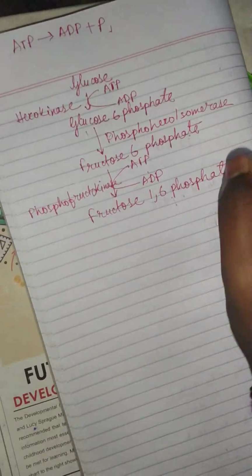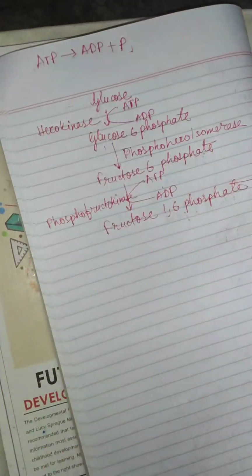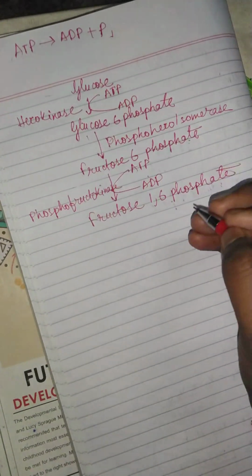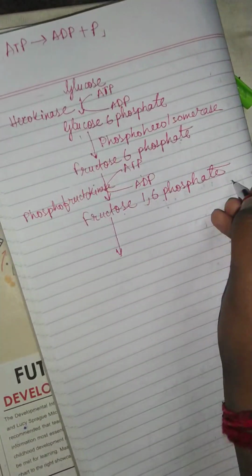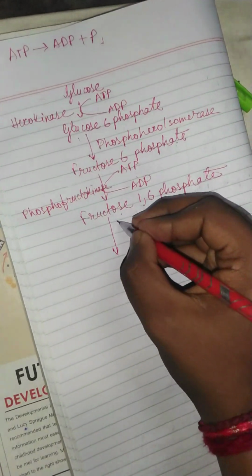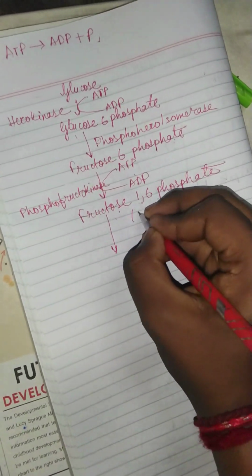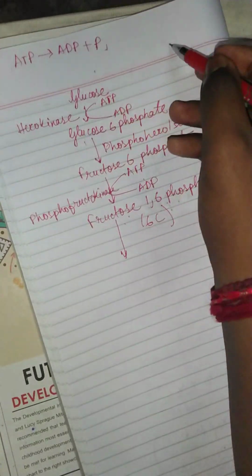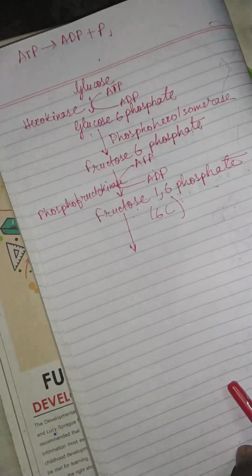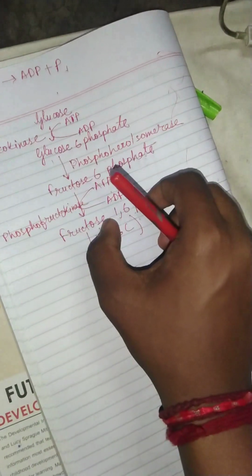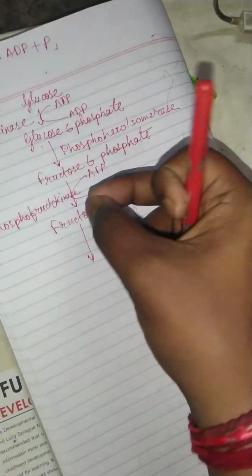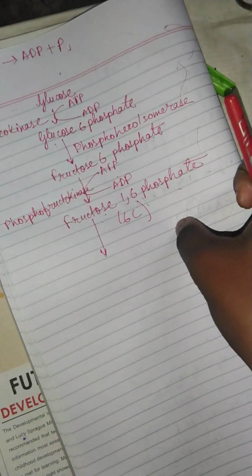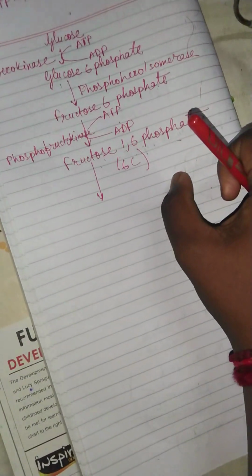Phosphofructokinase. Now, we will see that this fructose 1,6 bisphosphate is a 6 carbon compound. Up to here, all of them are 6 carbon compounds. Now, this particular compound will be breaking into two compounds having 3 carbon each.